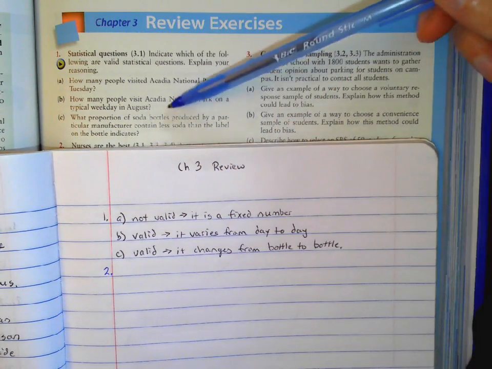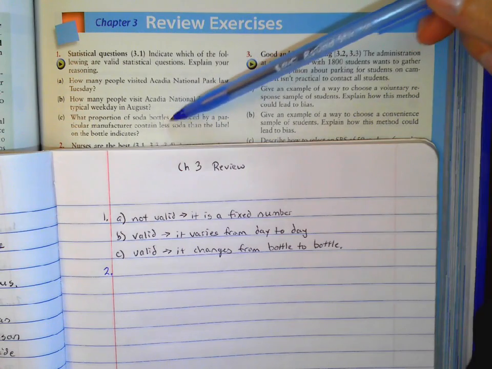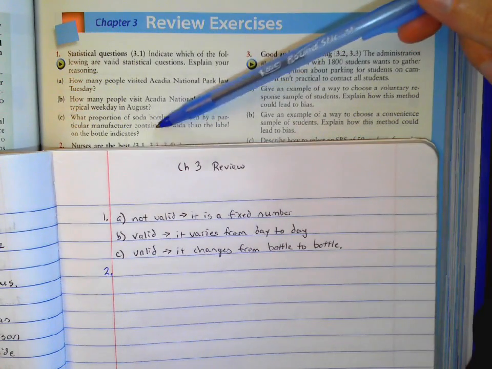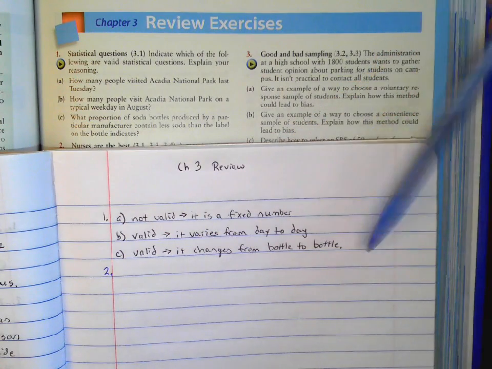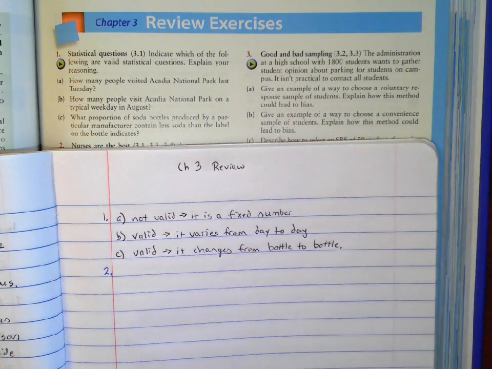What proportion of soda bottles produced by a particular manufacturer contains less soda than the label? So that also changes from bottle to bottle. It changes. So that would also be a valid statistical question.